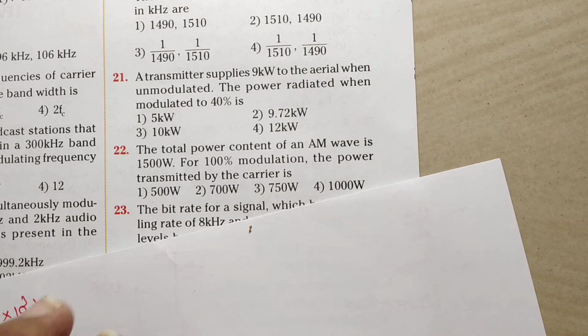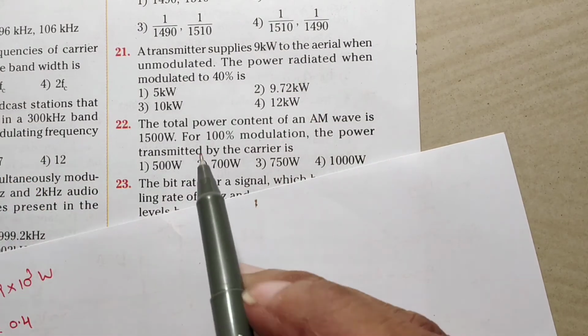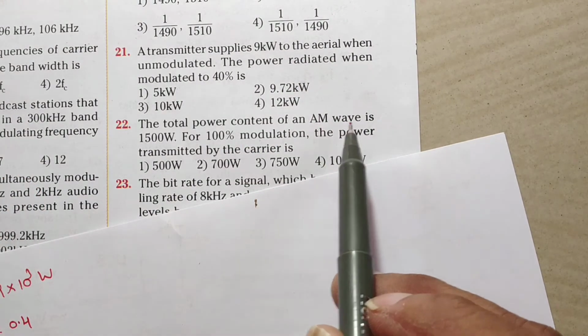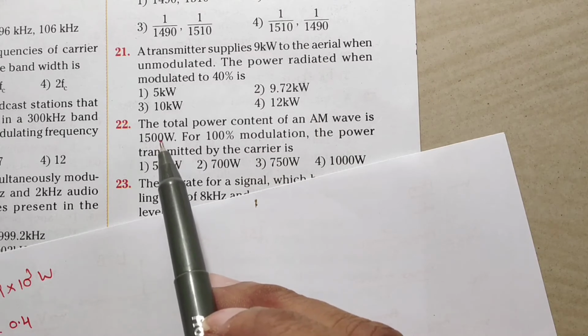Now 22nd question. The total power content of an AM wave is 1500 watts.